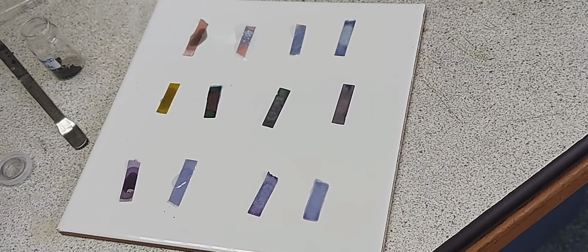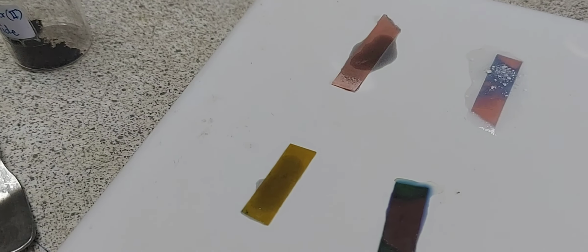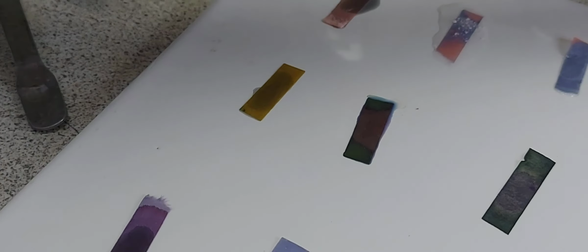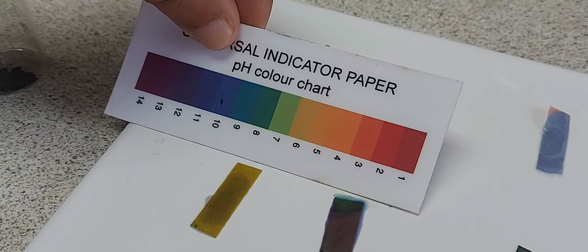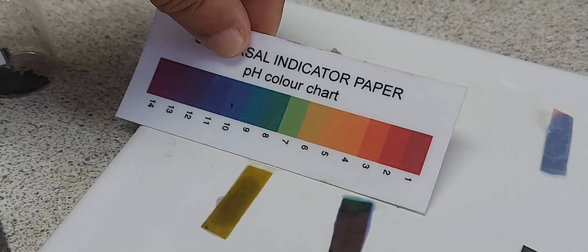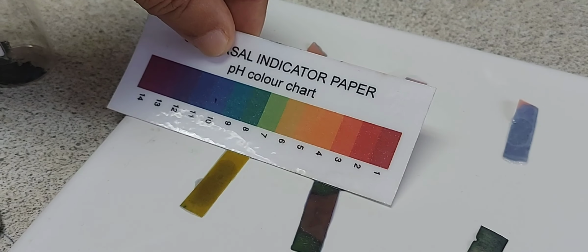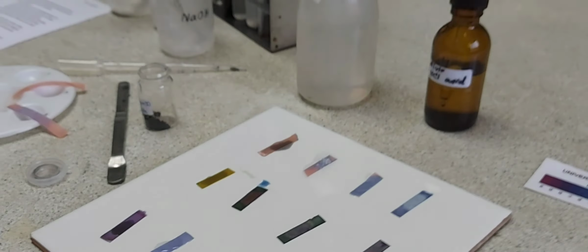So you can see that the red litmus paper is turning blue, not that blue, but still it is turning blue. The pH paper is showing a very light green color. So it must be in the range of 7 to 8.